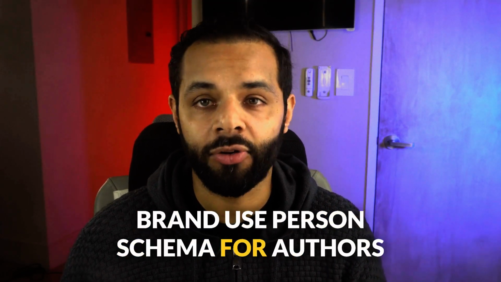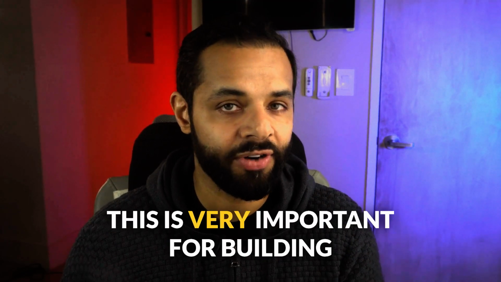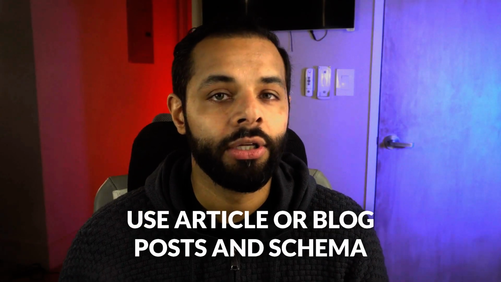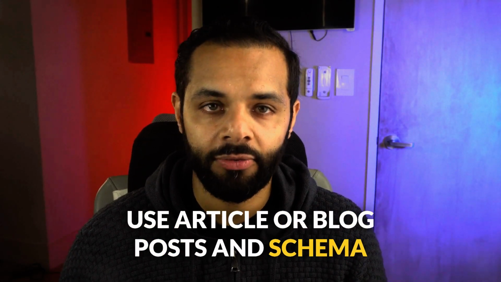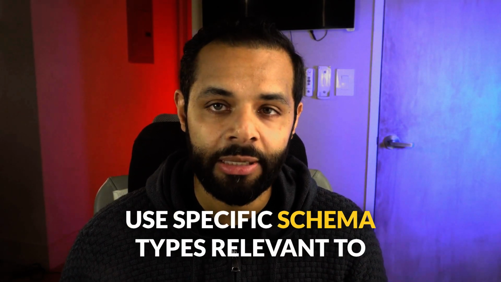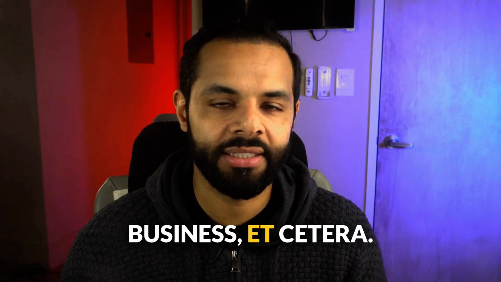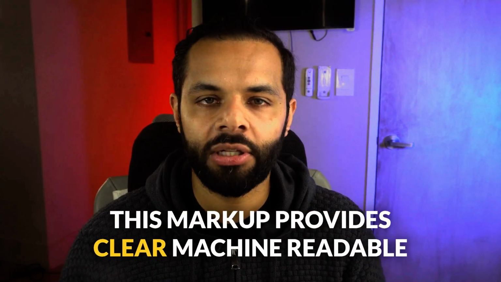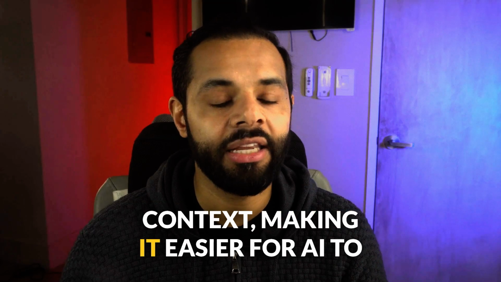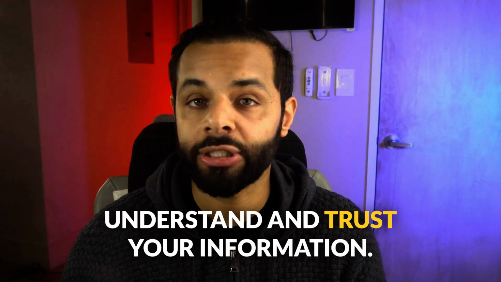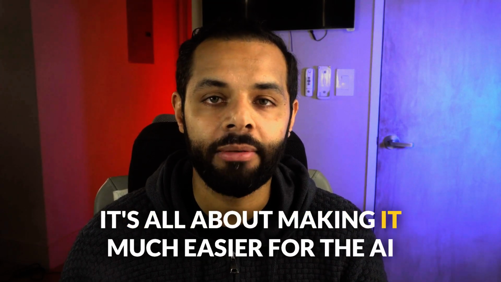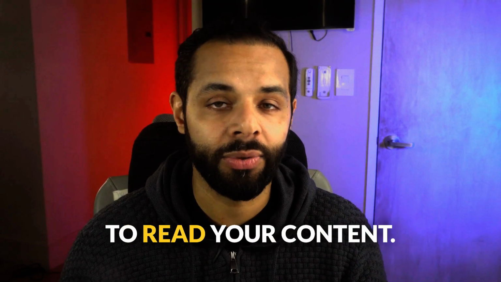Use person schema for authors or key team members. This is very important for building brand authority. Use article or blog posting schema for your content. Use specific schema types relevant to your industry, like product, recipe, local business, etc. This markup provides clear, machine-readable context, making it easier for AI to understand and trust your information. It's all about making it much easier for the AI to read your content.